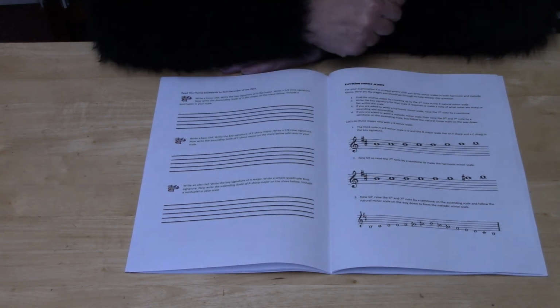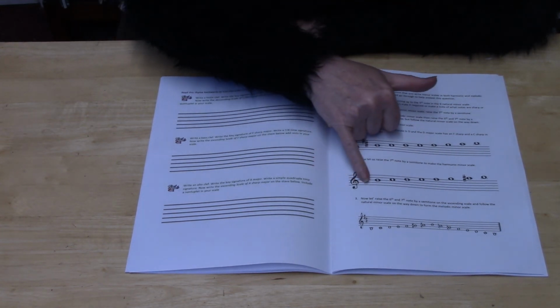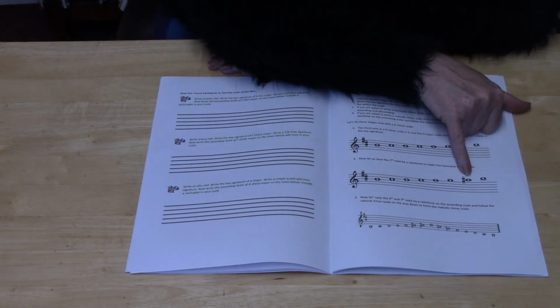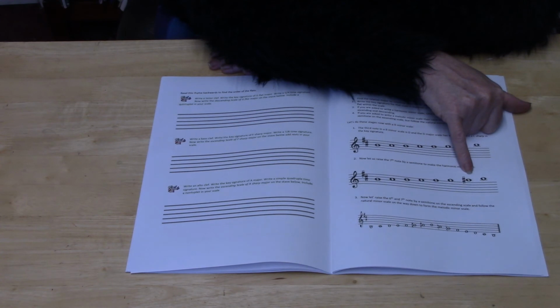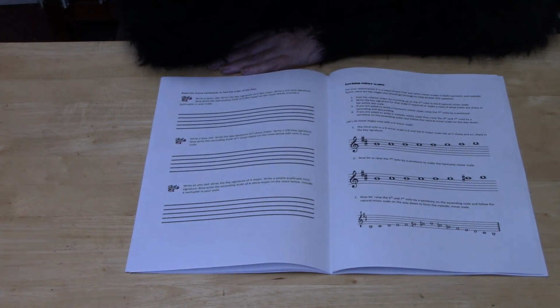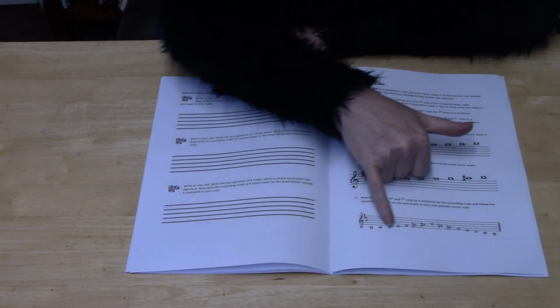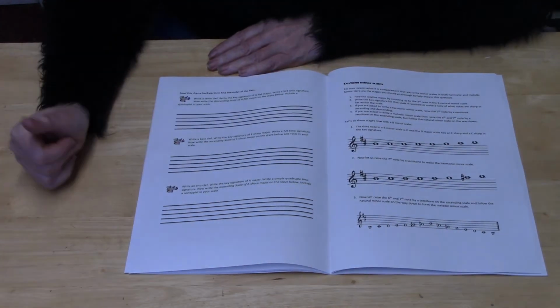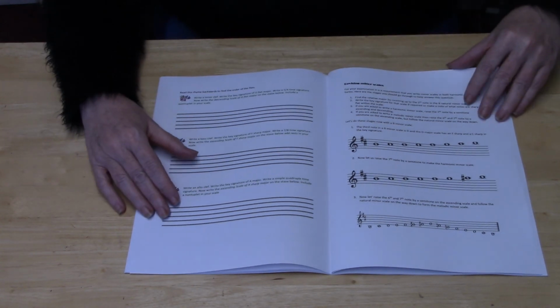Now if you're asked to write a harmonic minor, your next stage would be to raise the 7th note. But do be aware you'd raise the 7th note ascending and also descending too. Then the third example shows the melodic minor and how you raise the 6th and the 7th on the way up, but then on the way down you just follow the normal natural minor scale.